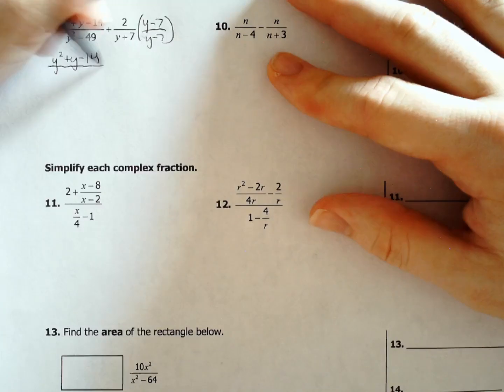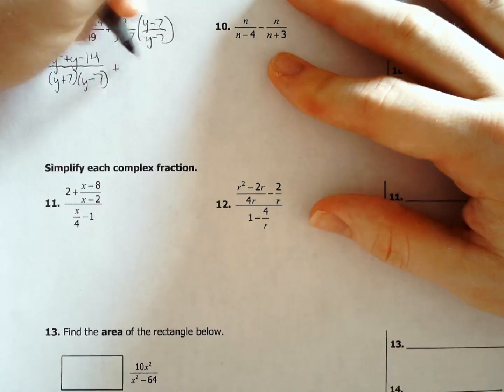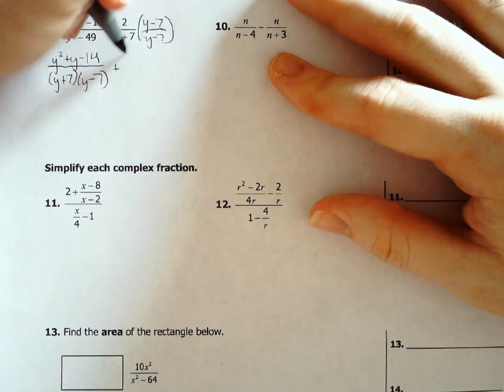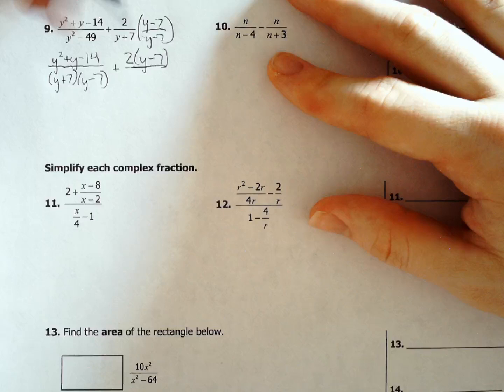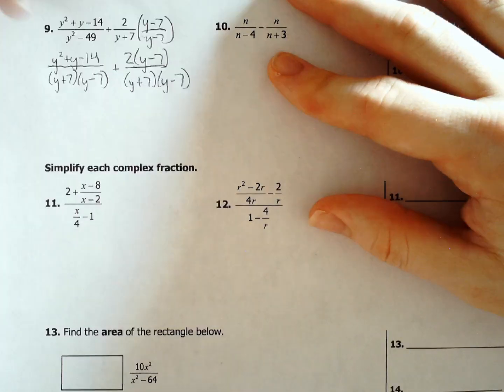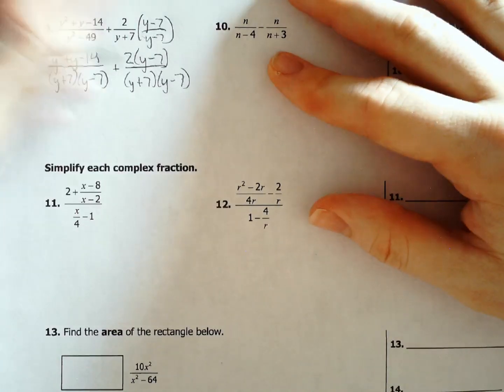Over, I'll factor this to y plus 7, y minus 7, plus 2. Don't distribute the 2. Keep it as just 2 times y minus 7, because we have to factor it anyway, right? And this is y plus 7, y minus 7. Now if I add them together, actually I have to distribute the 2 to combine these.